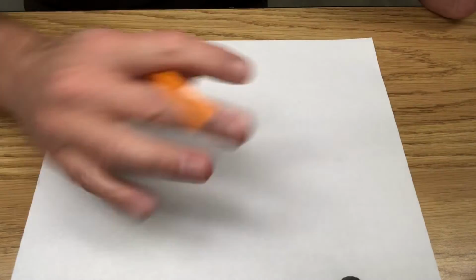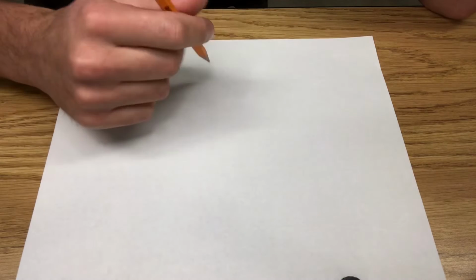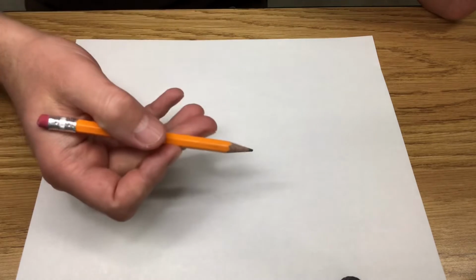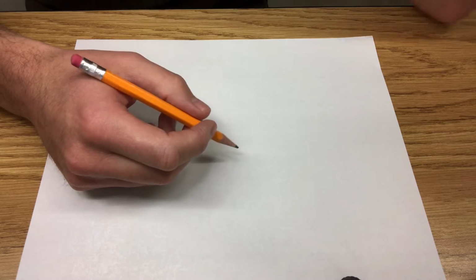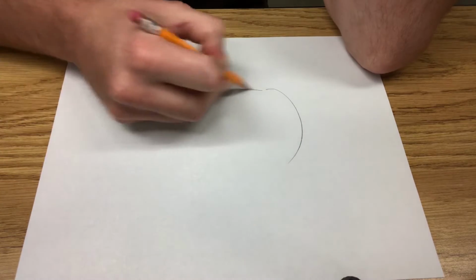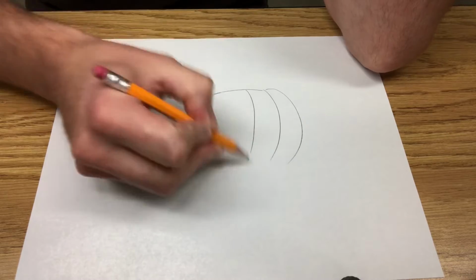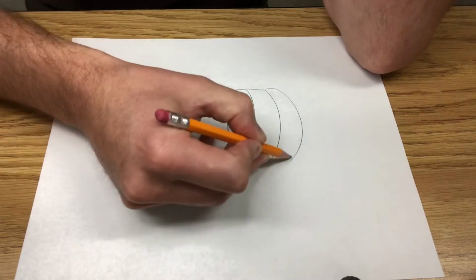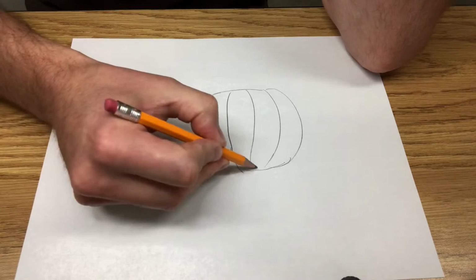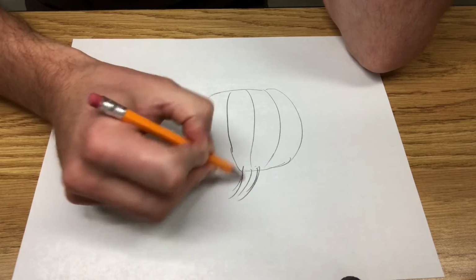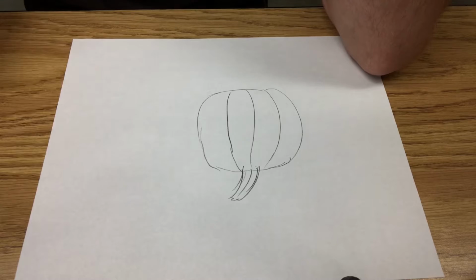All right, so I got a piece of paper here, just a scratch piece of paper. It doesn't have to be fancy paper or anything. Got a pencil, and I'm going to plan out some things. I think I'm going to make a little pumpkin here, so I'm just going to sketch it out. Sketching means I'm just doing a real quick drawing. Pumpkins are roundish, ovals, circle kind of shapes. It's got a little stem there. So I'm just going to figure out what my pumpkin's going to look like.